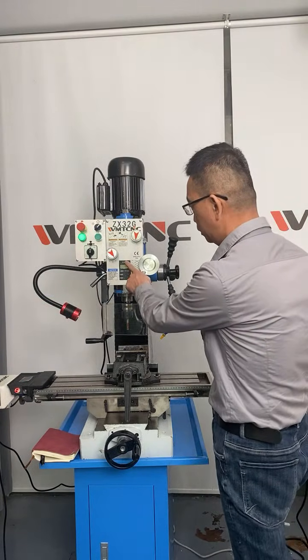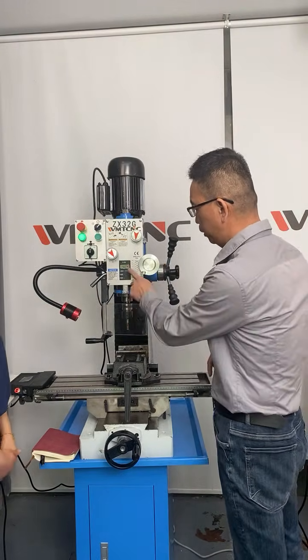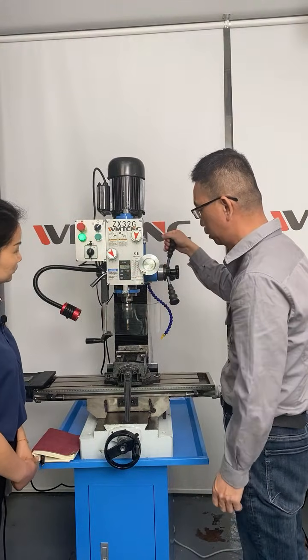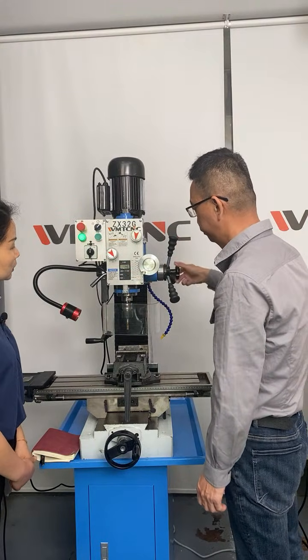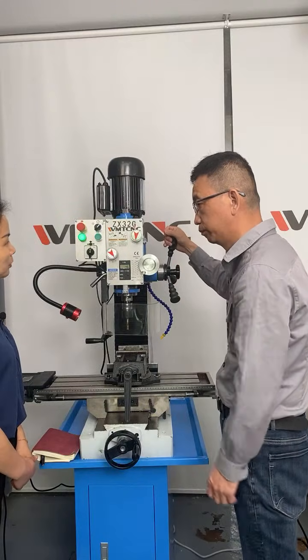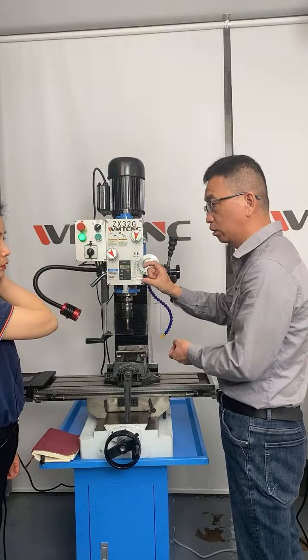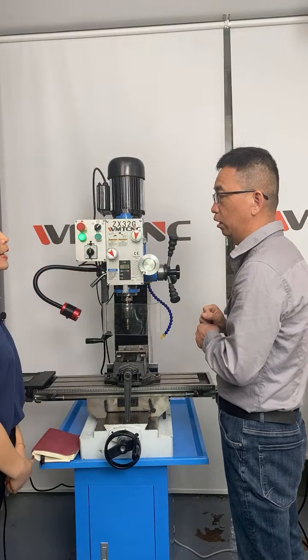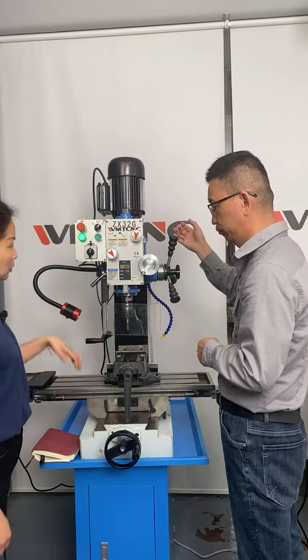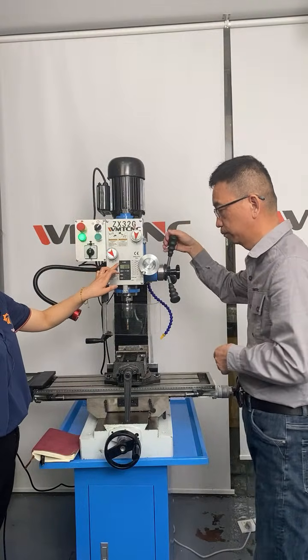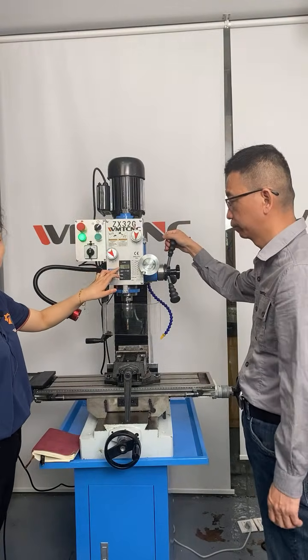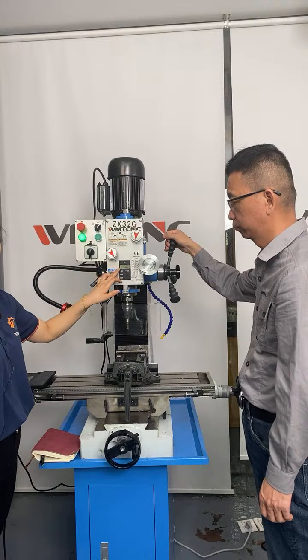And this is also a very good, useful one. It is a depth ruler.